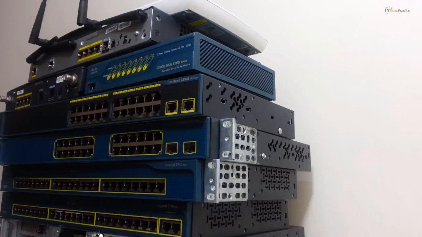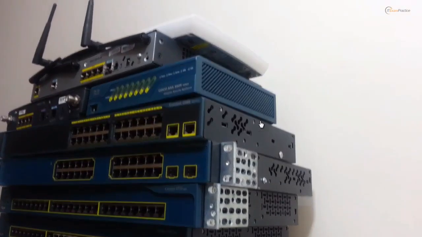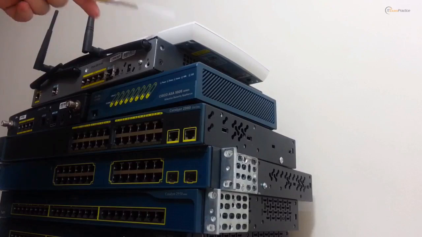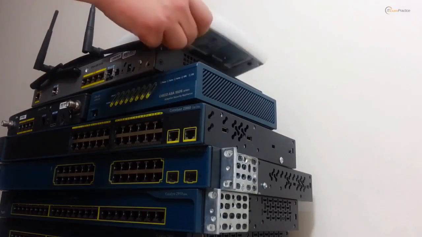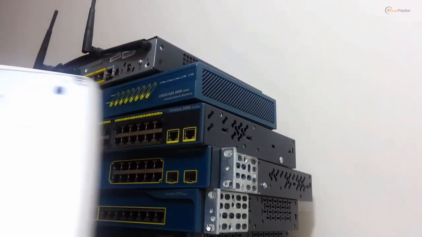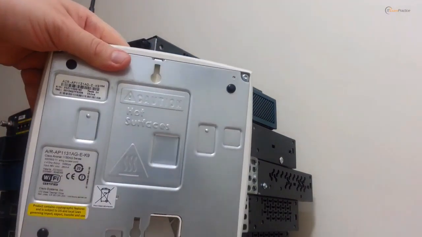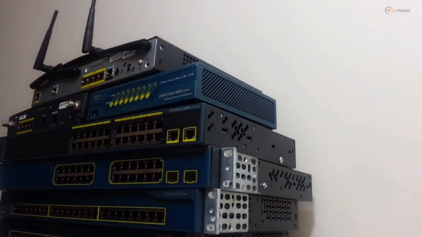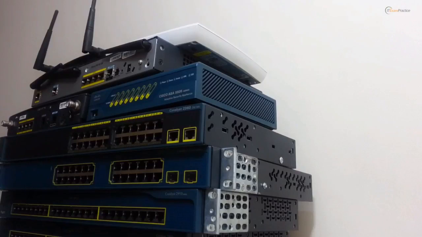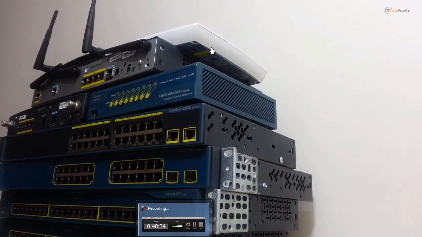Here is a lab that I use to teach Cisco. Please note there is ASA 5505, there is an access point. It's a clip from my CCNA real world labs. Here is an access point from Cisco 1131, a very popular access point. It means you can connect to a device like that using a wireless card. There is a very similar router 881, Cisco ASA, 3, 4 switches to be more specific, and a few routers.